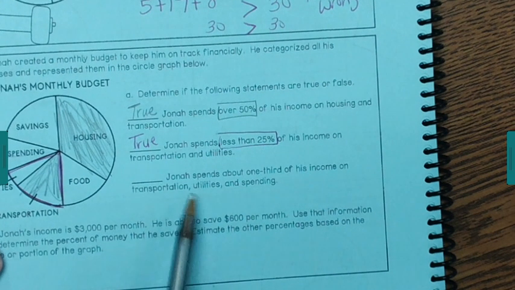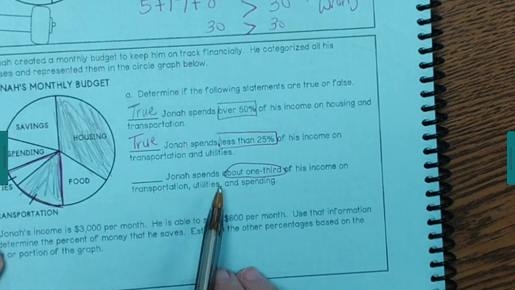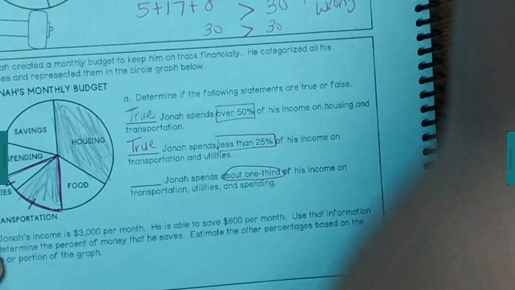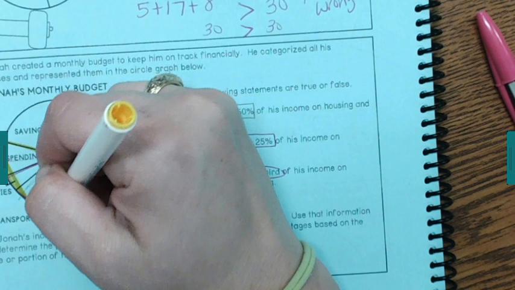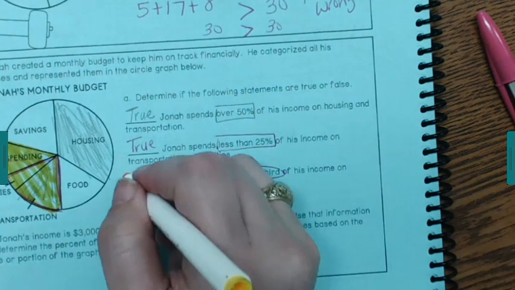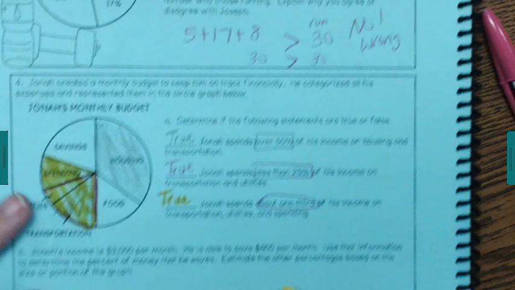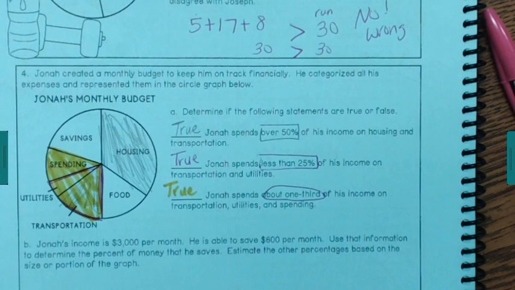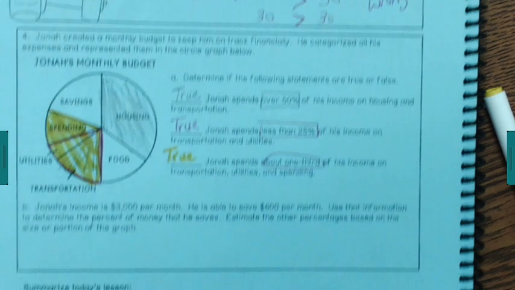Okay? Now, about 1/3 on transportation, utilities, and spending. So now I'm going to add all three of these together. Do the three of these look like they're about 1/3? Yeah, and it says about. So that one's true. It is okay if all your answers are true, and it's also okay if all your answers are false. I always thought that they had to be mixed. Nope. All right, everybody okay with that? All right, last question.